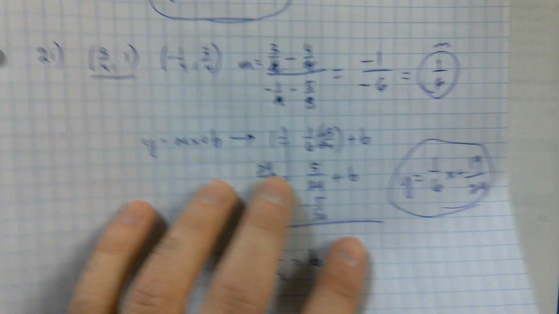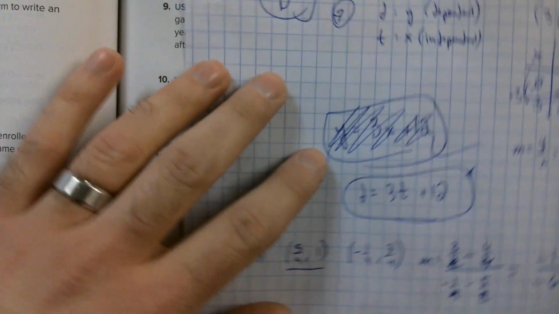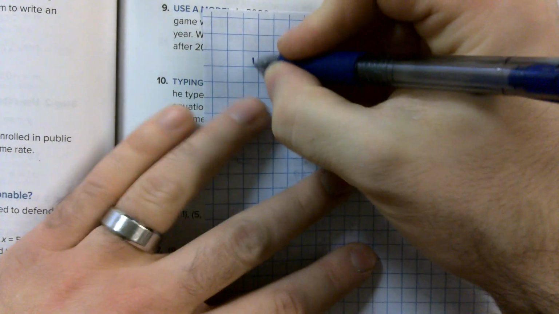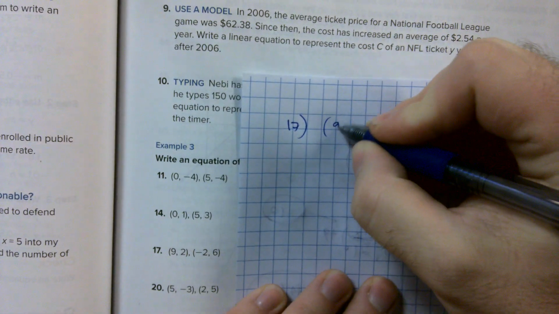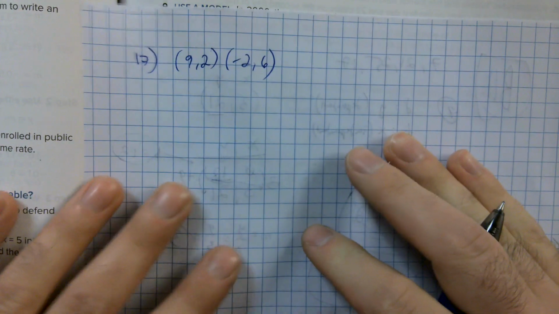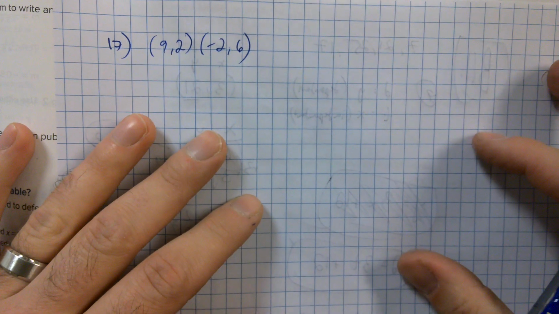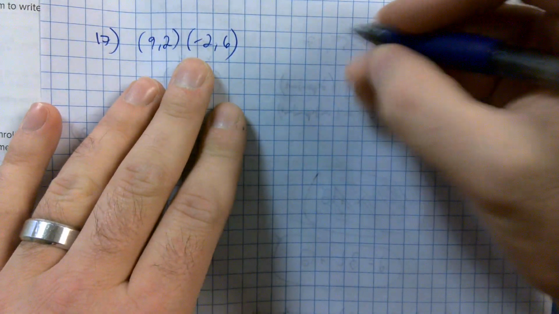All right, there's 21. Let's go. We got 25. Oh, I skipped 17, didn't I? Let's take a look at 17. 17 is (9, 2) and (-2, 6). Our notes today are almost exactly like this. So if this makes sense, that's good.